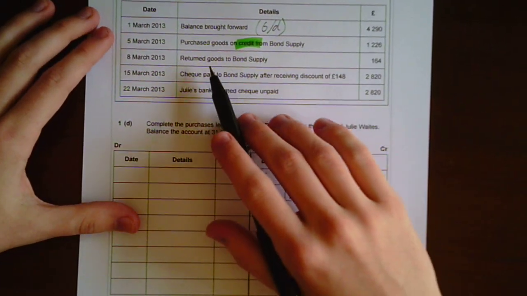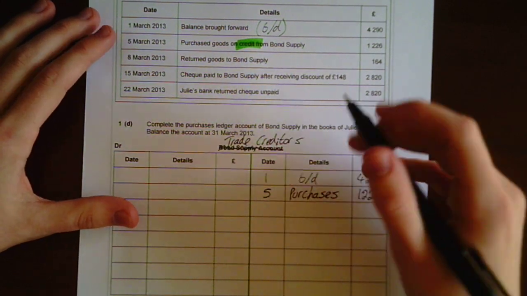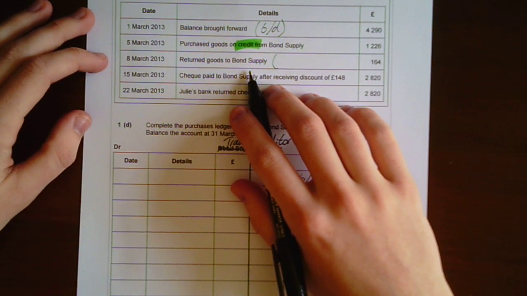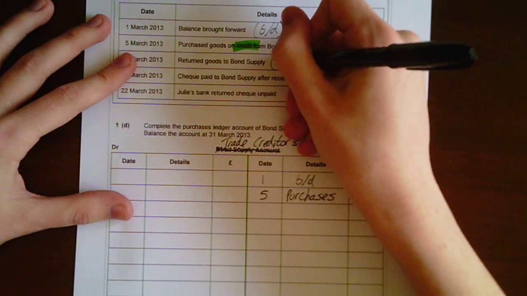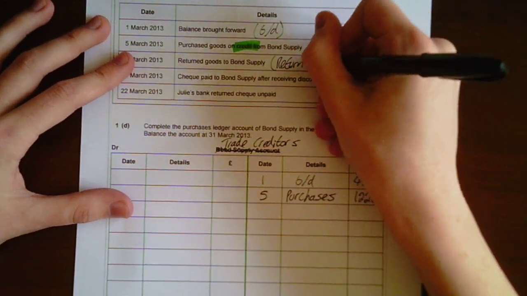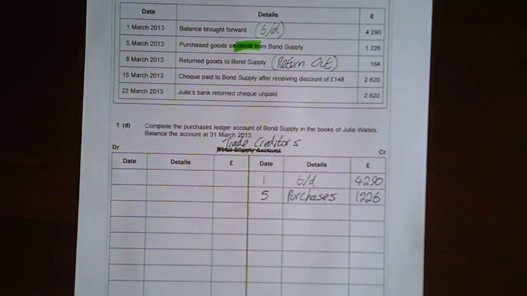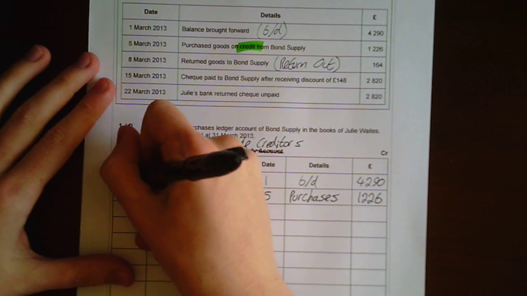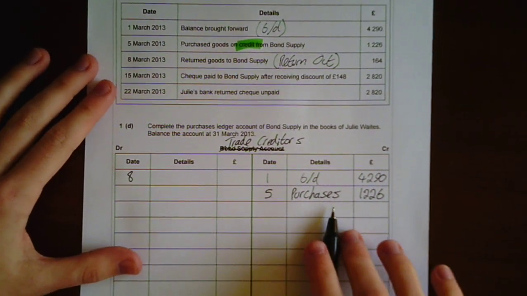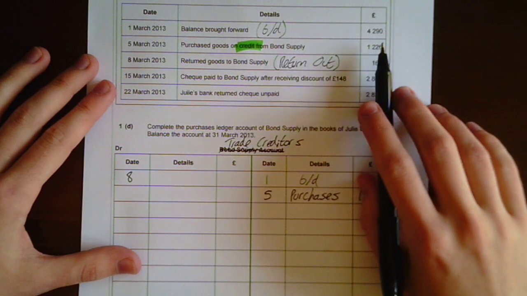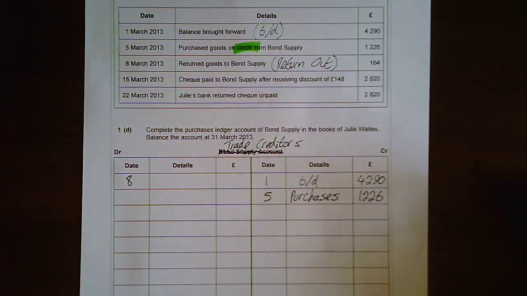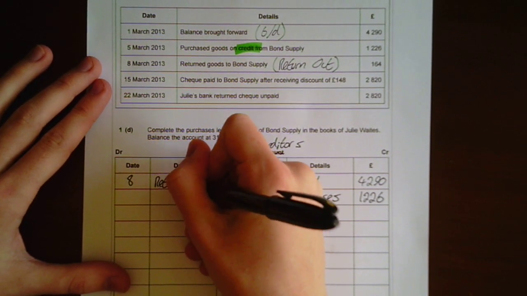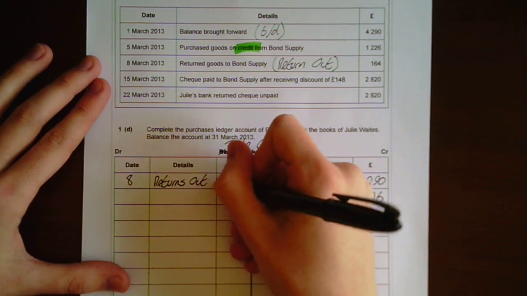Okay, now returned goods to bond supply. Well, what's a returned good? Well, bond supply is a supplier, so we must have bought goods from them. So we've purchased and then we've returned it to them. So that must be a return out, or a purchase return, however you want to say it. I say return out, return in. So on the 8th, it's going to go against our purchases. Let's say we purchased them goods and we've returned that amount, so we owe less money to them. So that's just going to be returns out 164.